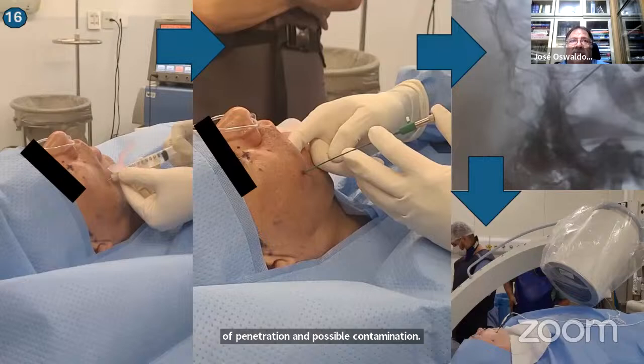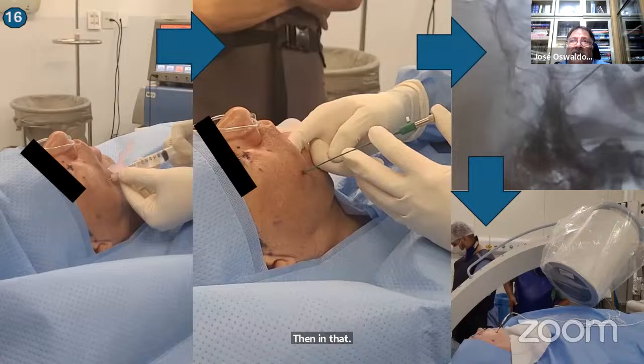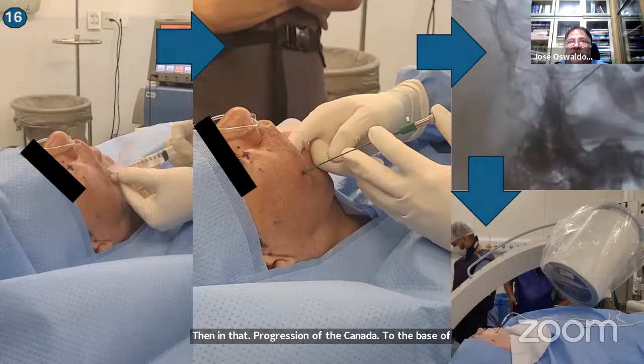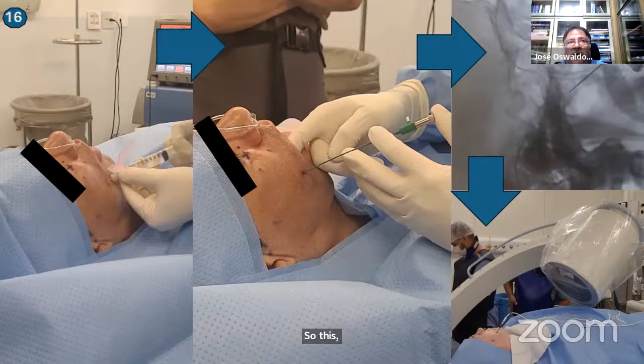Then in-depth progression of the cannula to the base of the temporalis bone, changing from the profile to the submental vertex view for identification and consequent puncture of the foramen.